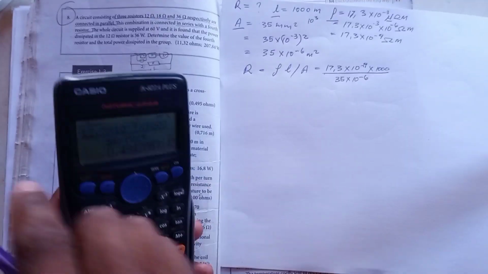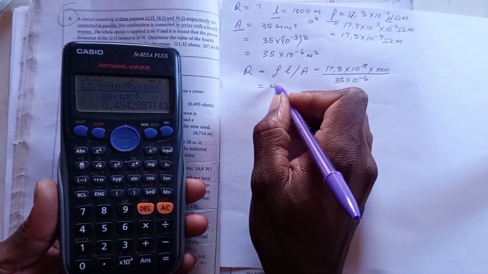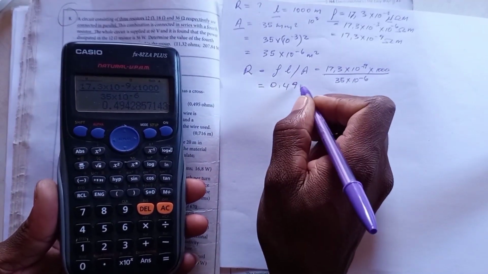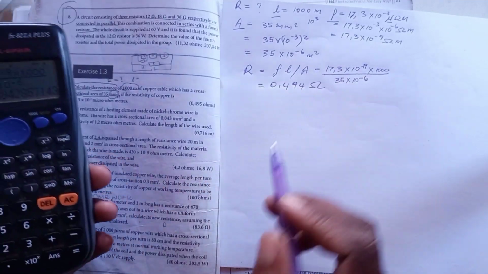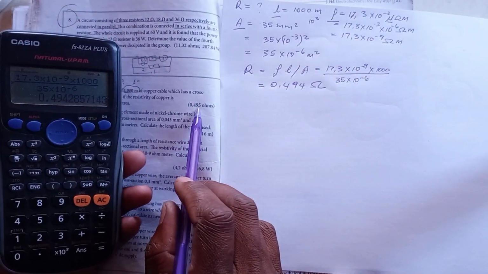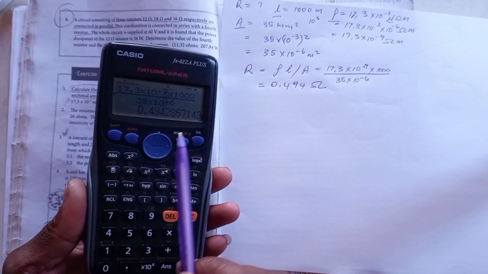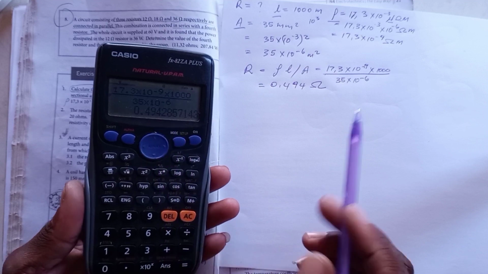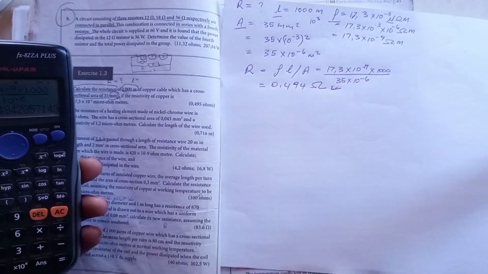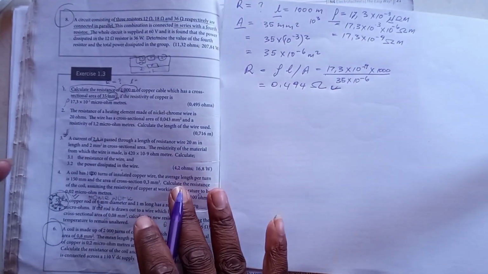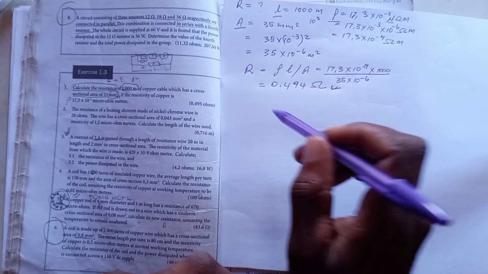So let's write that down. 0.494 ohms. So what did they get here? They got 0.495, but here we got 0.494. Then we are right. Let's come to this one. This one was very basic.